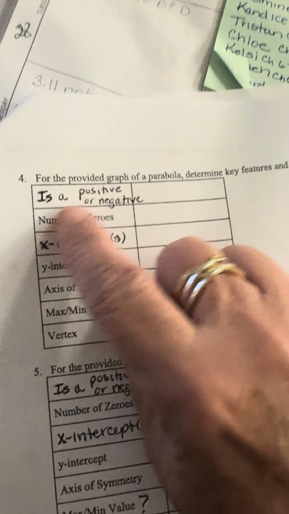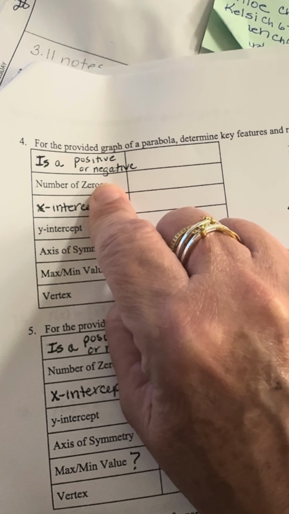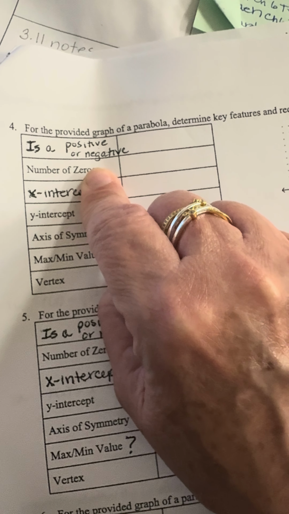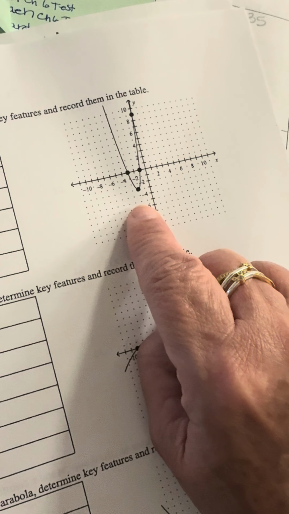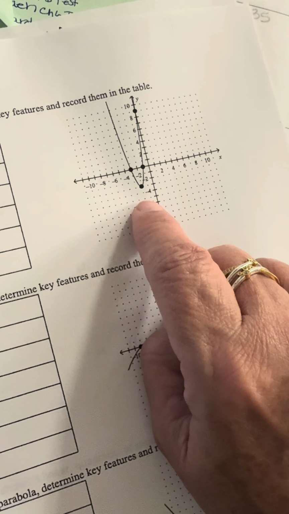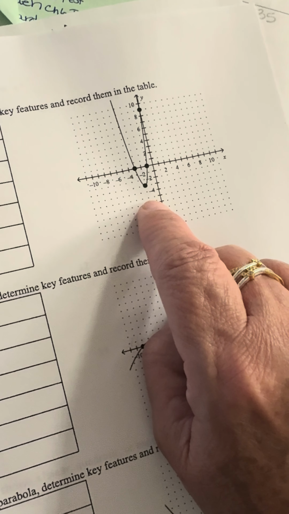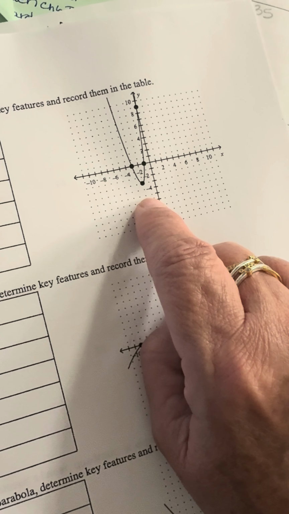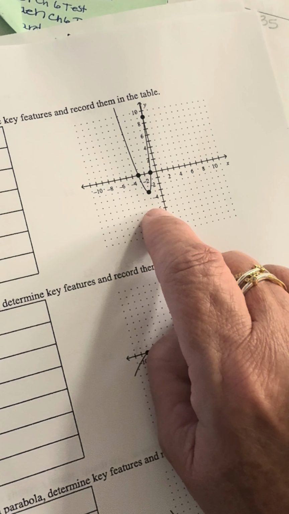Here it's saying, is A positive or negative? What I'm asking you to do, and you haven't been asked this question before, is to look at this graph. Based on which way the parabola is facing, whether it's happy or sad, I can tell whether A would be a positive or a negative number.